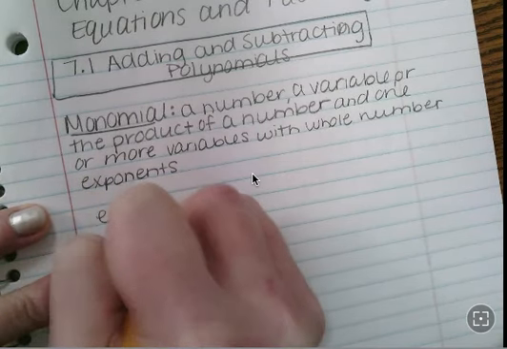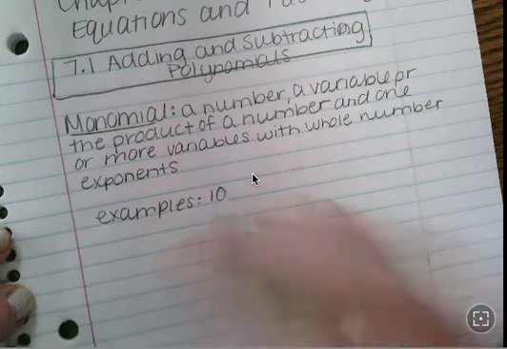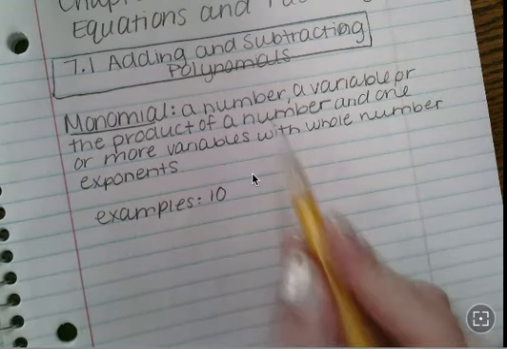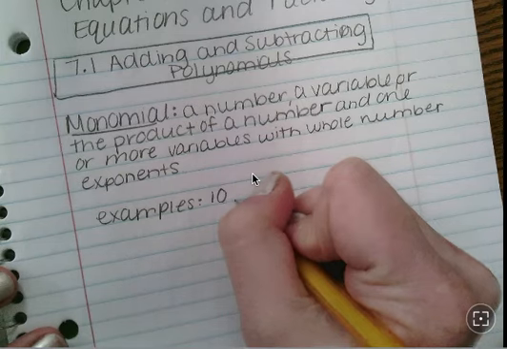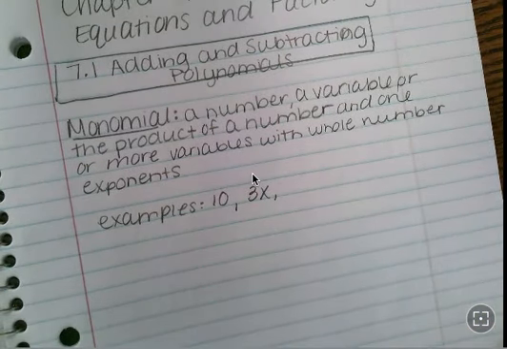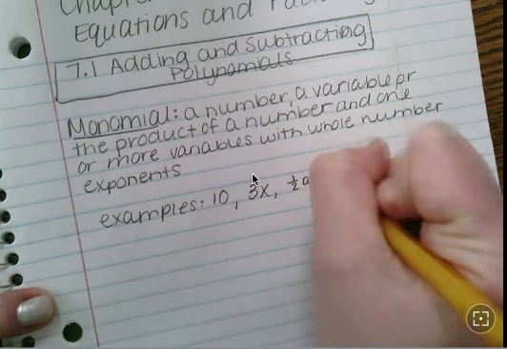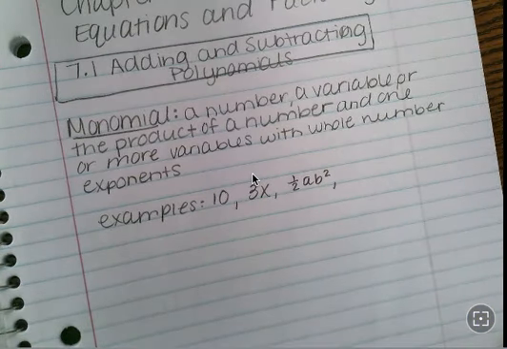Some examples here of monomials are 10. 10 is a monomial, right? It's a number. You could have something like 3x. That's a monomial. So that's kind of cool. You can have something like 1/2 ab squared. That's a monomial. And even though there's a 1/2 an a and a b squared, that is still a monomial.